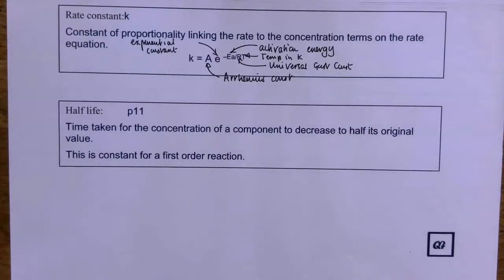Last but not least, the half-life is the time taken for the concentration of the component to drop by half. And this will always be constant for a first order reaction. So that finishes Kinetics 1. There are a few more experiments which we haven't demonstrated, but you're going to do those in class.